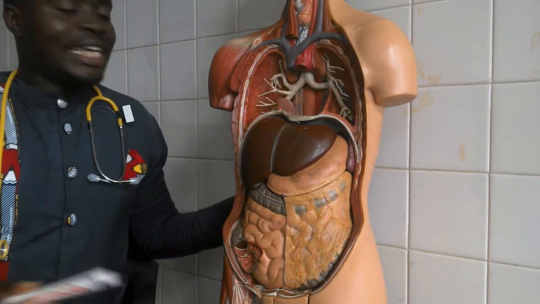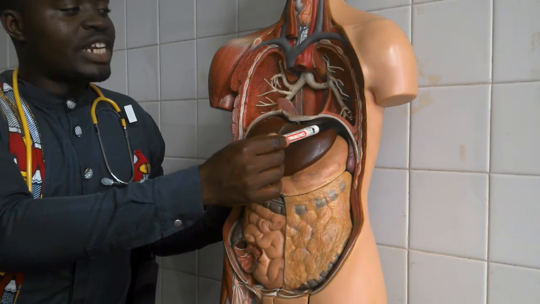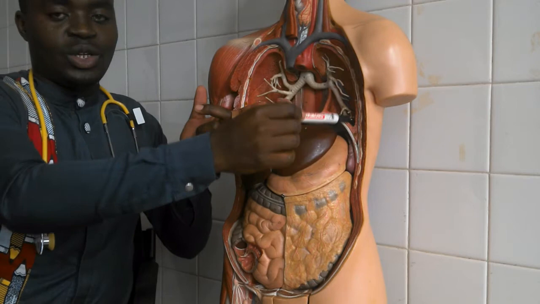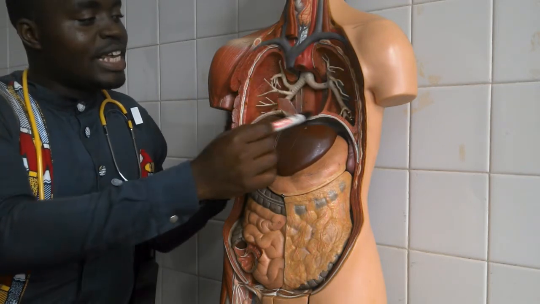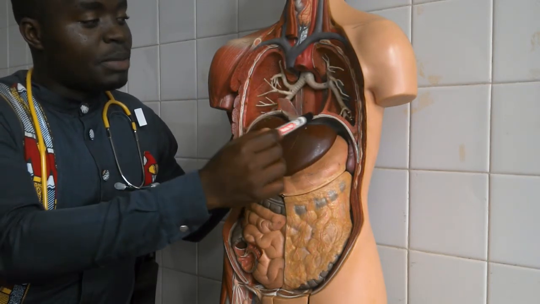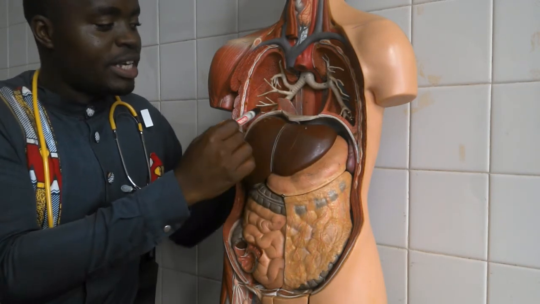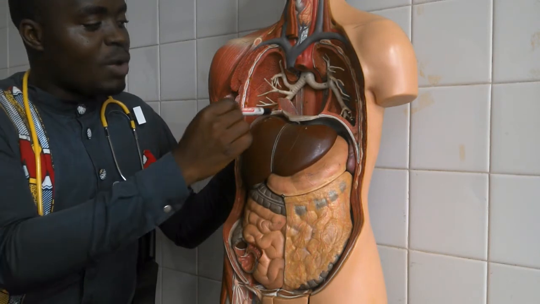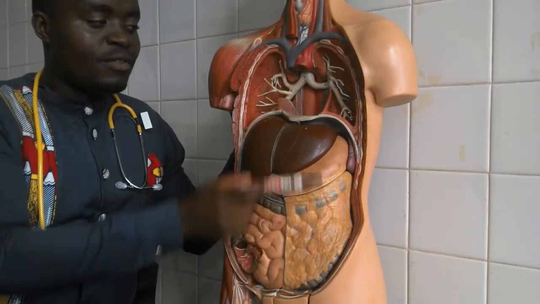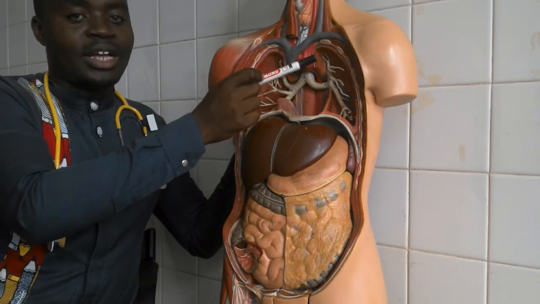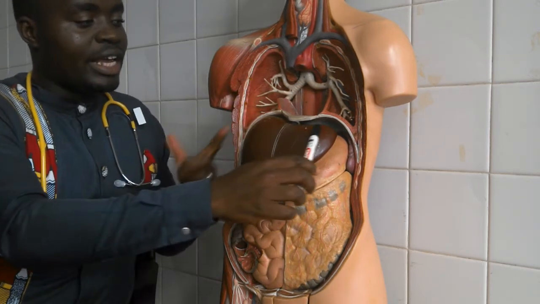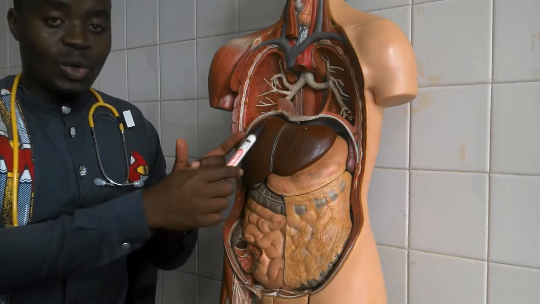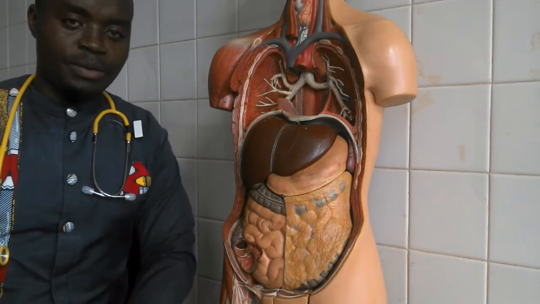The abdomen is the part of the trunk which is inferior to the chest or the thorax. You get it? So it's separated from the thorax by what we call the diaphragm. This organ, which is a membrane, is the one that separates the abdomen from the chest or the thorax. This is the chest cavity and this is the abdominal cavity. So today we are going to see the content that we see within the abdomen.